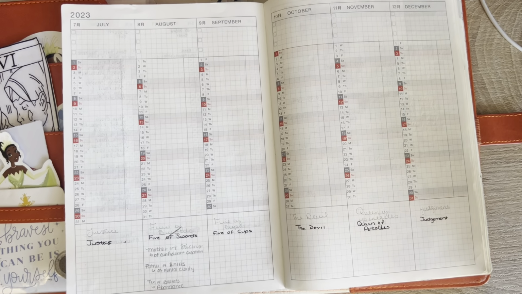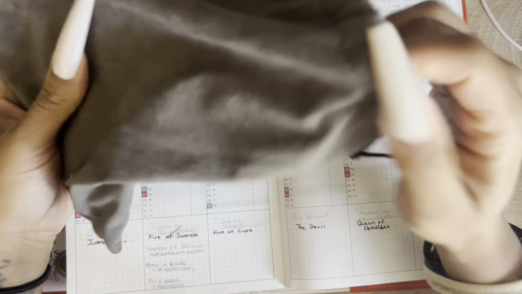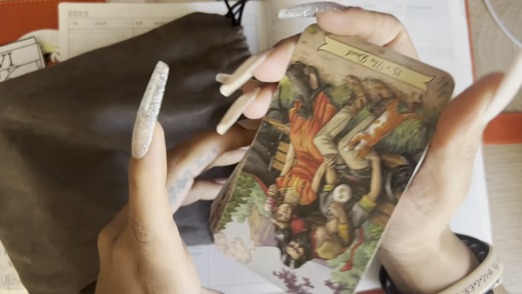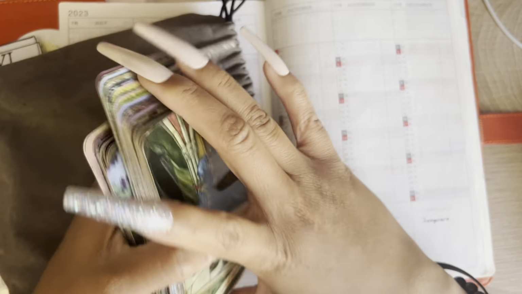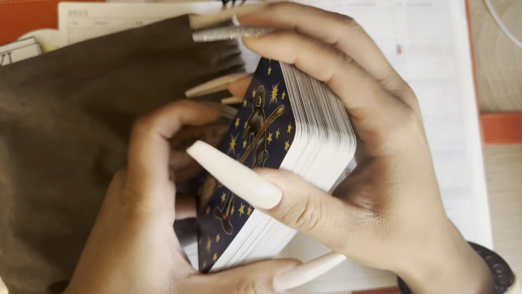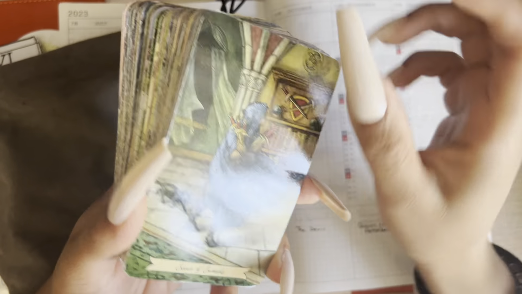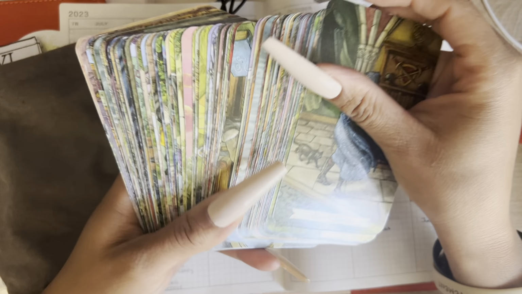I also have the Everyday Witch Tarot. This was another one that kept calling out to me, like, you gotta get me, sis. And when I interviewed this deck, this one was like, girl, we friends. Like, I'm here for you. I'm rocking with you. And I'm like, oh, okay, cool, sis. So this is a really great deck. This is the Everyday Witch Tarot.